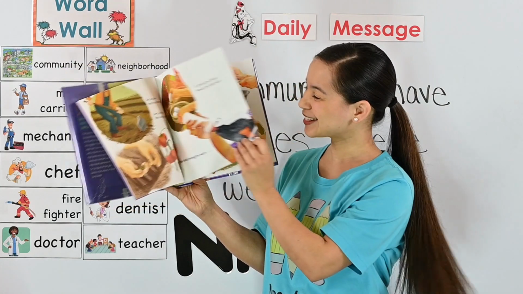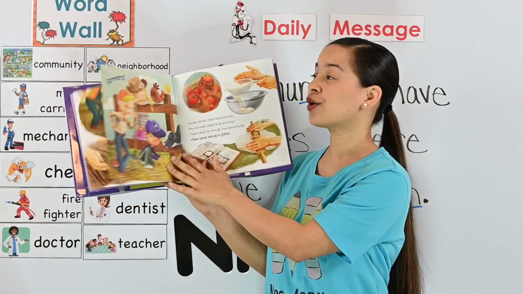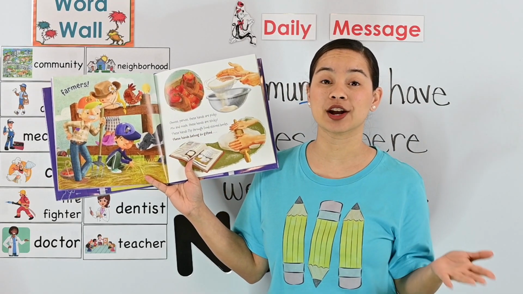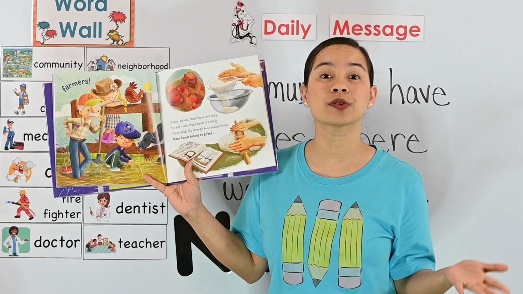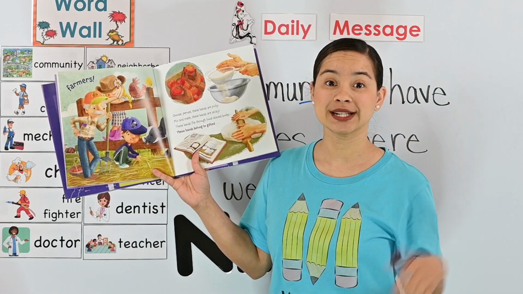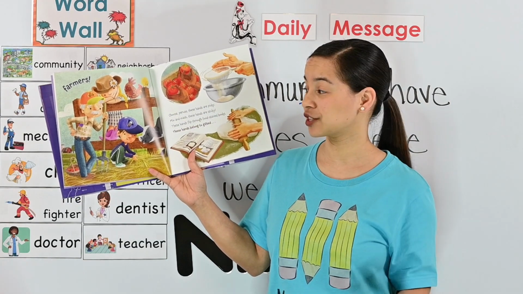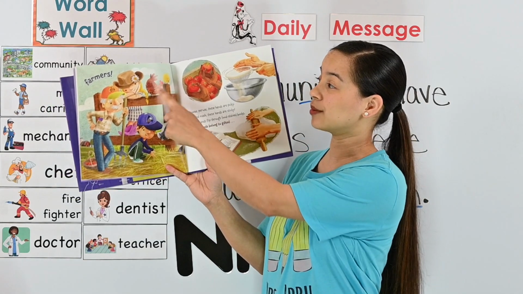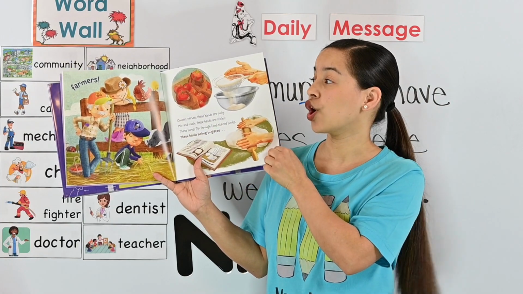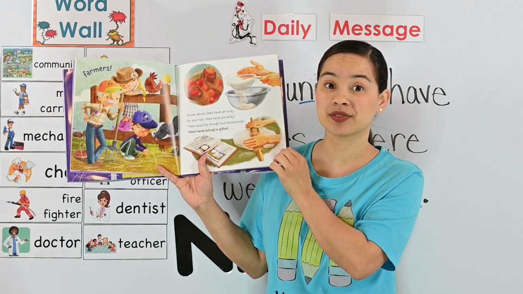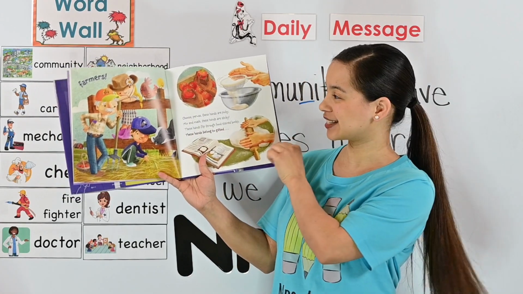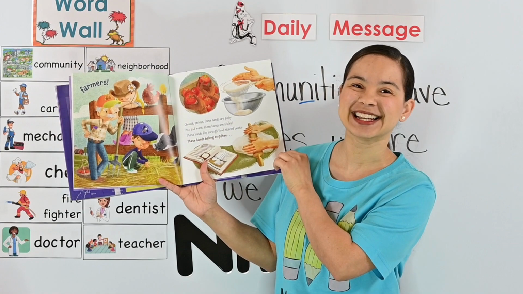farmers. The hands we just saw belong to farmers. We learned about farmers. Farmers are in a group of community helpers who provide and grow food for us. Farmers grow different crops like fruits and vegetables, and they also raise animals. We can eat the animals, or we can use some things that the animals provide, like the milk from cows or eggs from chickens. Okay, let's keep reading.